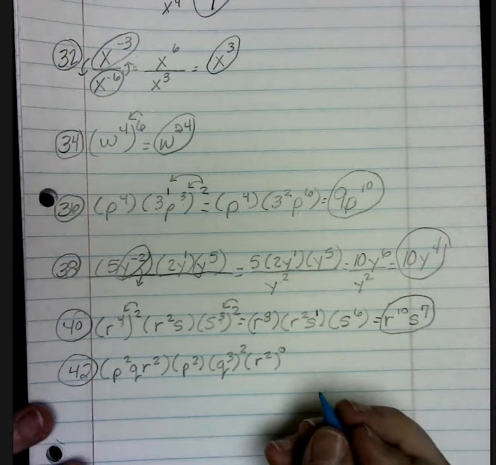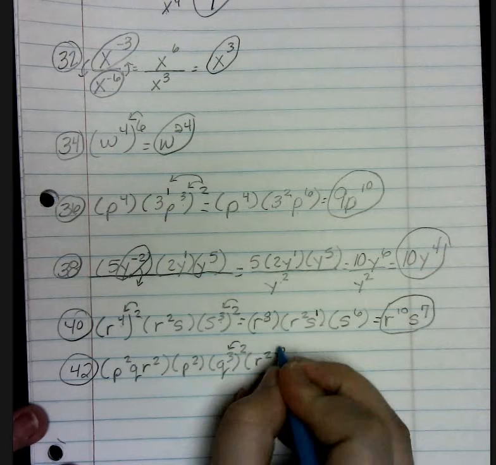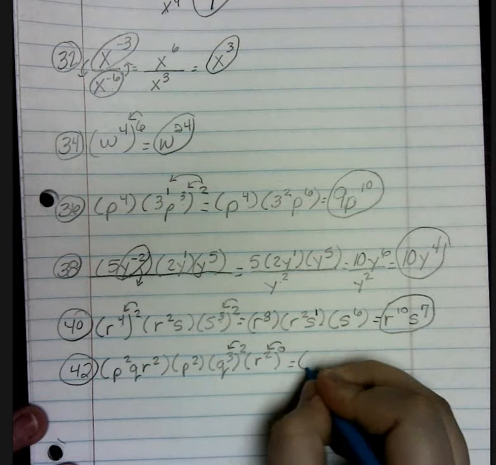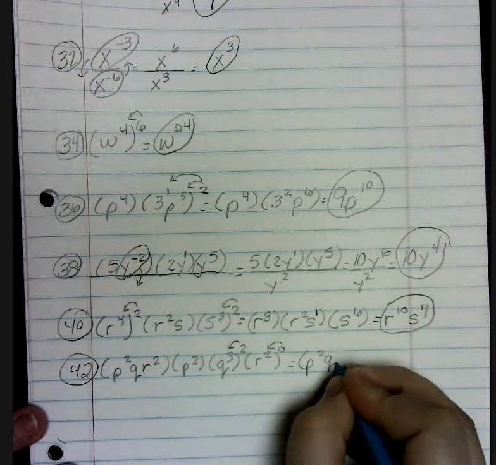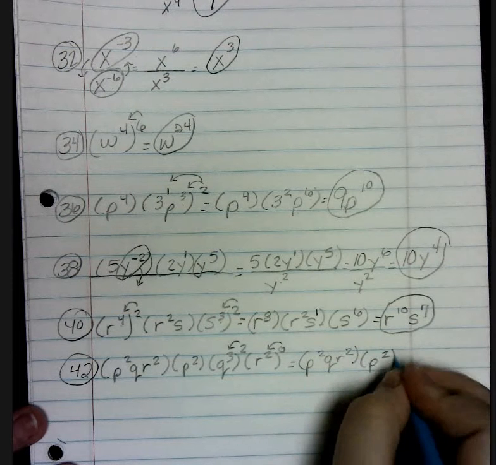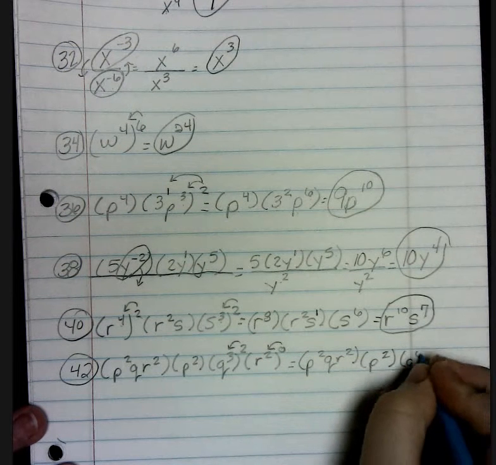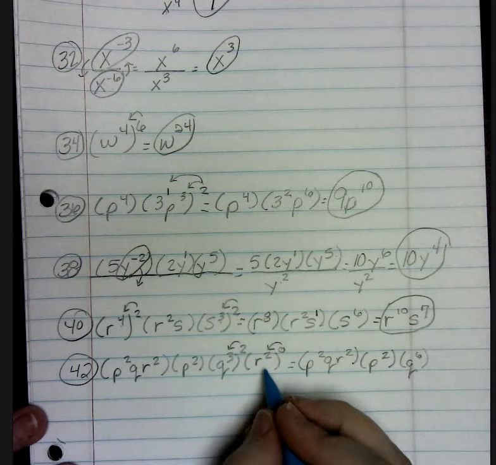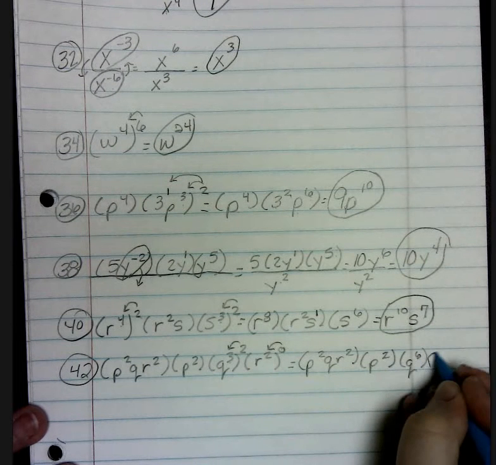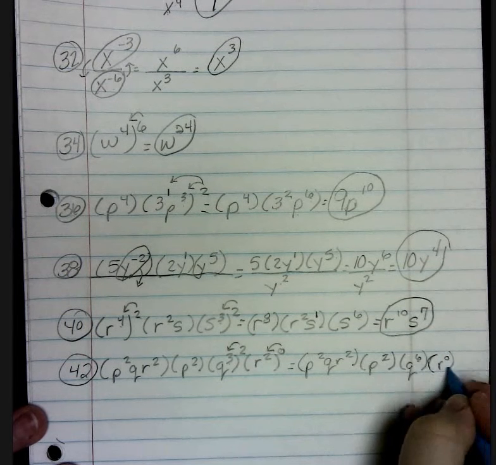So I'm going to first distribute these exponents. So I would be left with p squared q r squared times p squared times q to the 6th. And I get q to the 6th because 3 times 2 is 6. And then r to the 0 because 2 times 0 is 0.